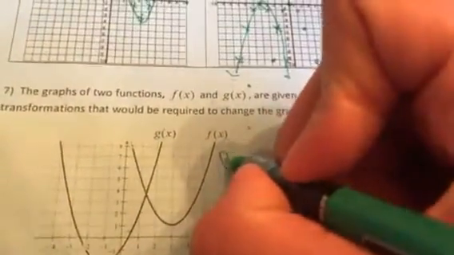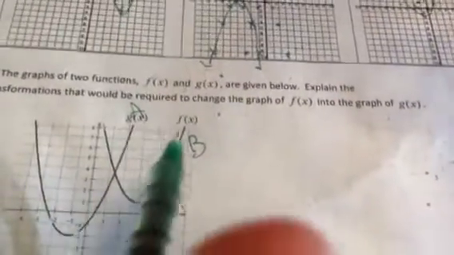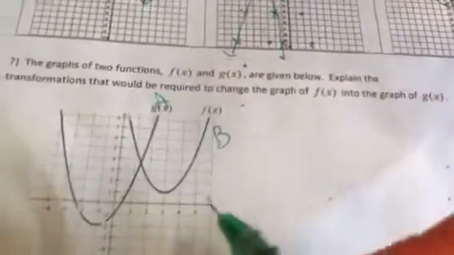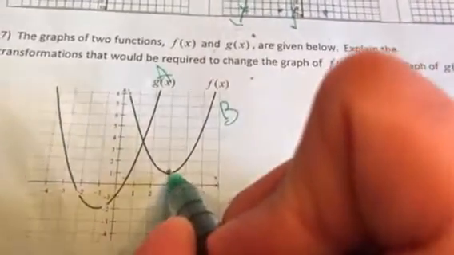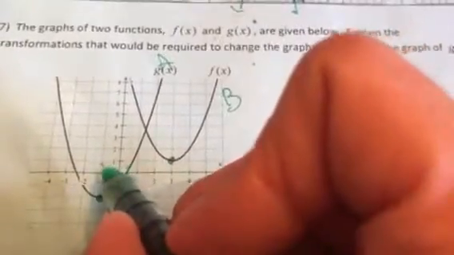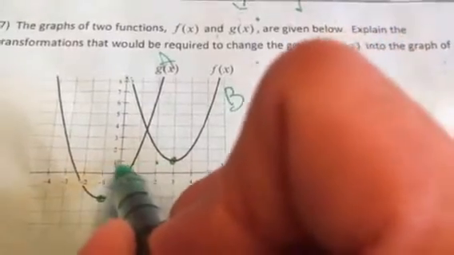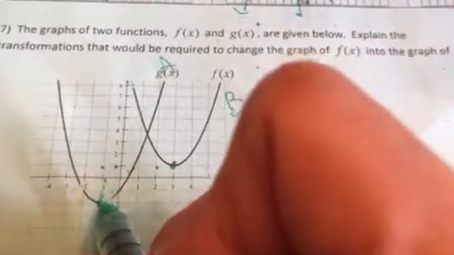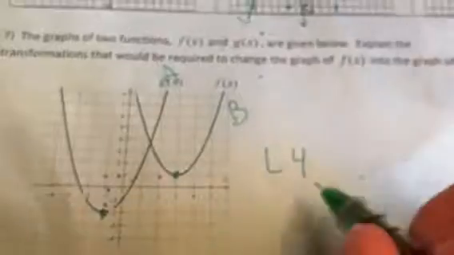We've got our two graphs here. So f of x is the before, g of x is the after, and we have to talk about what happened to f of x to get to g of x. The point that's going to help tell us that is the vertex. So let's start with the more obvious. From here to get to here, we're going left 4. So 1, 2, 3, 4, and then we're going down 3. 1, 2, 3.